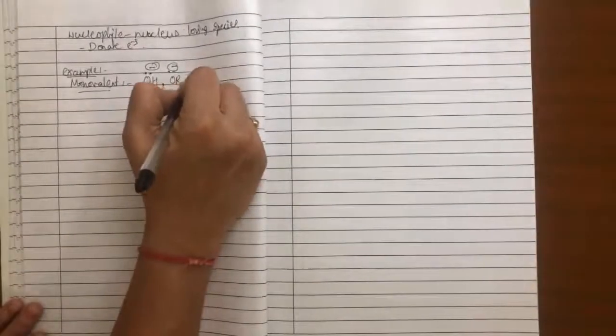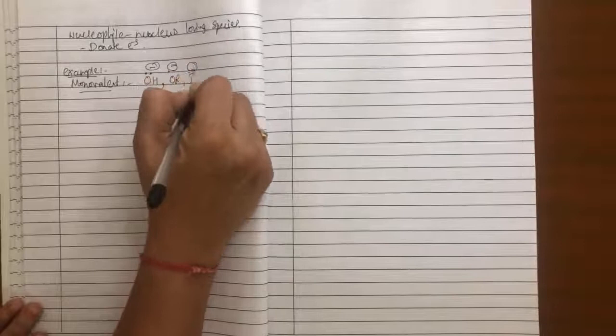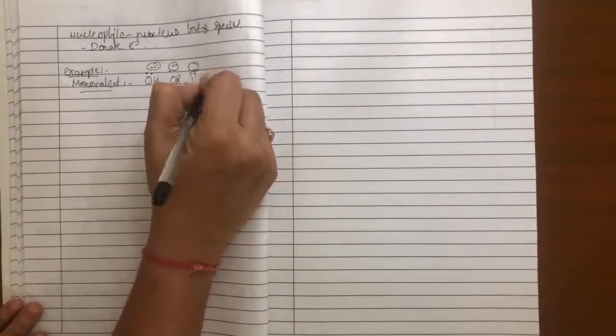Here oxygen is carrying one lone pair of electrons with one negative charge. Then OR minus. Then I minus. Then H minus. Actually H plus carries no electron. Hydrogen carries one electron, but H minus has two electrons present.